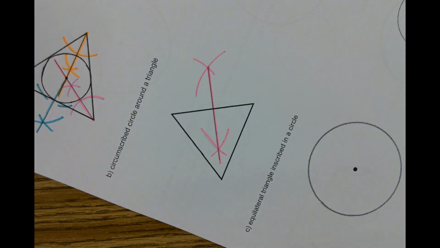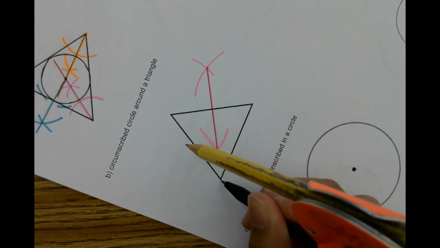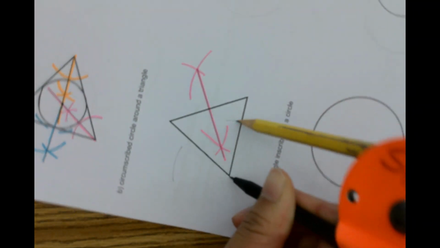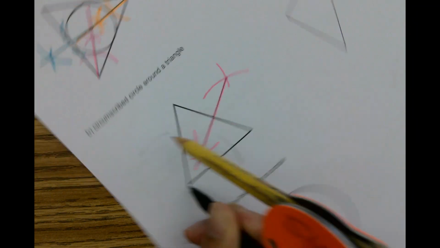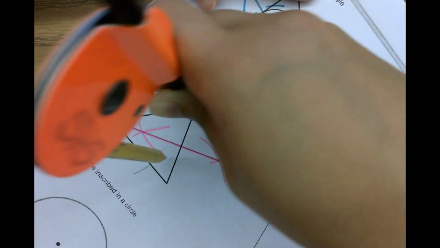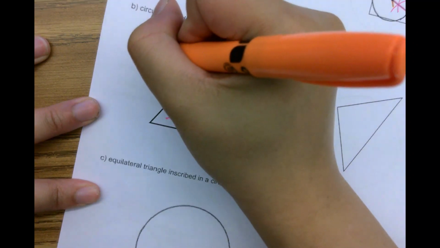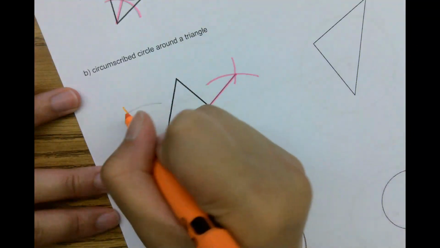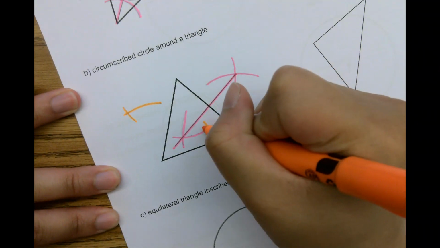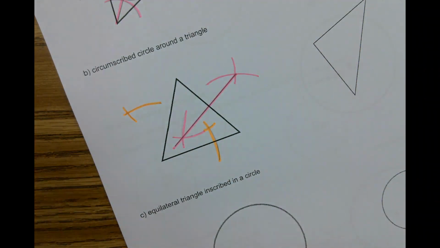Time to make another one, so pick another side. Same thing, a little more than half, well, it just needs to be more than half, above and below. Going to go on the other side here. Ooh, above and below, barely made it. And connect.